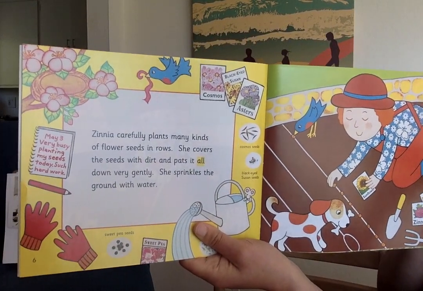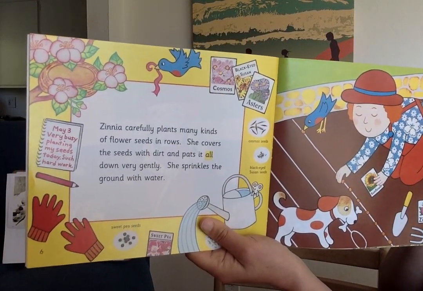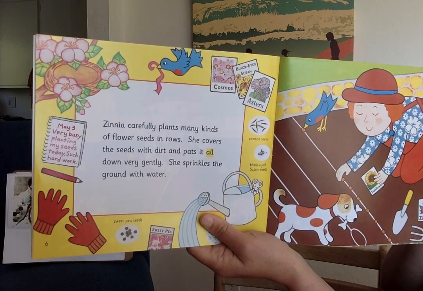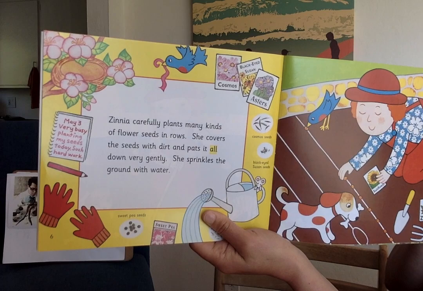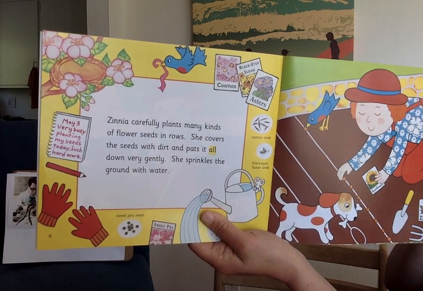Zinnia carefully plants many kinds of flower seeds in rows. She covers the seed with dirt and pats it all down very gently. She sprinkles the ground with water.